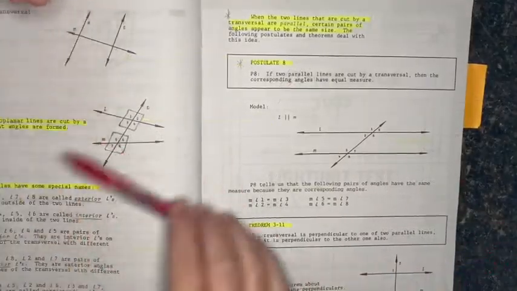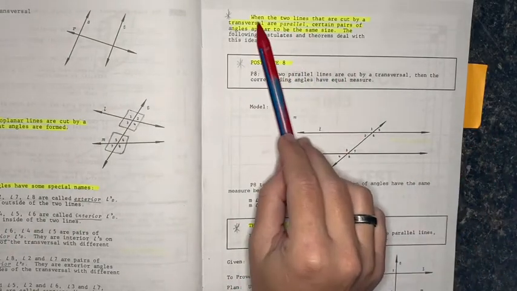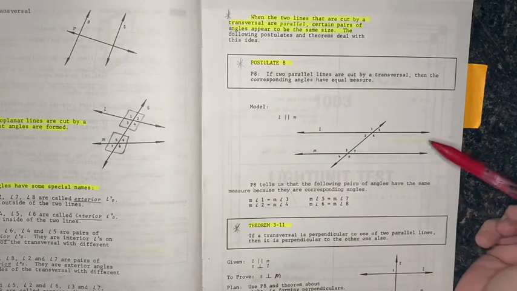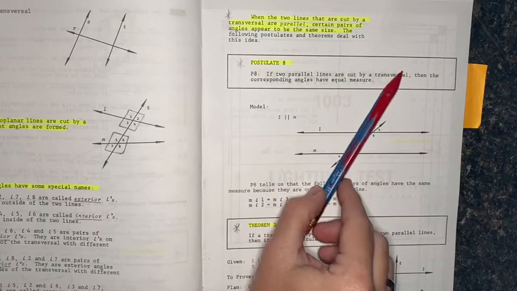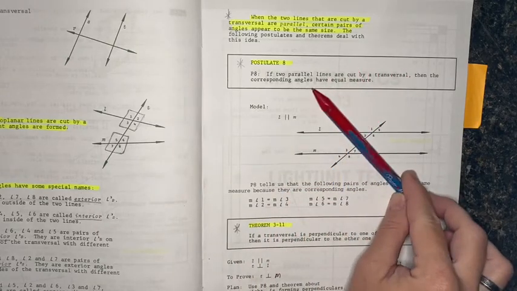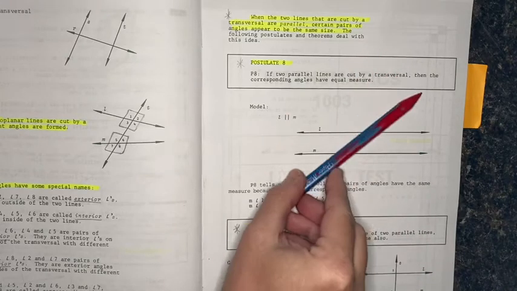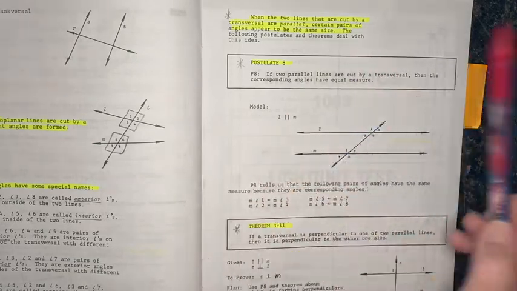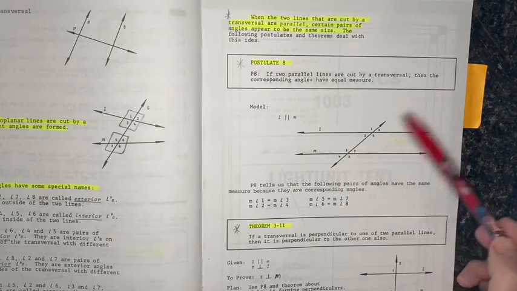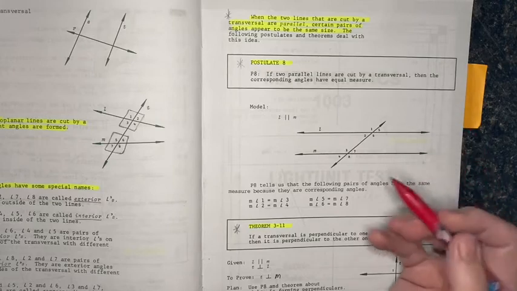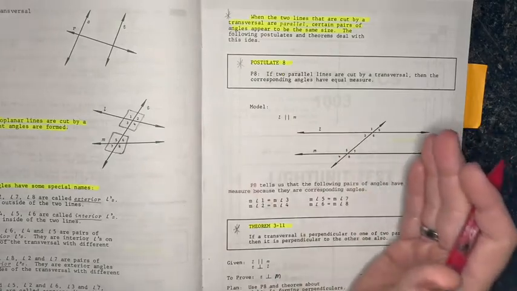So now that we learned how all those angles are related to each other, let's see why it's important. Well, we know that when two lines are parallel and they're cut by a transversal, and this can be cut at any level, okay? It could be at any direction, whether straight up and down, perpendicular, or on an angle like this. Parallel lines, when they're cut by a transversal, certain pairs of angles are the same. Okay, it says appear to be the same, but they are the same.